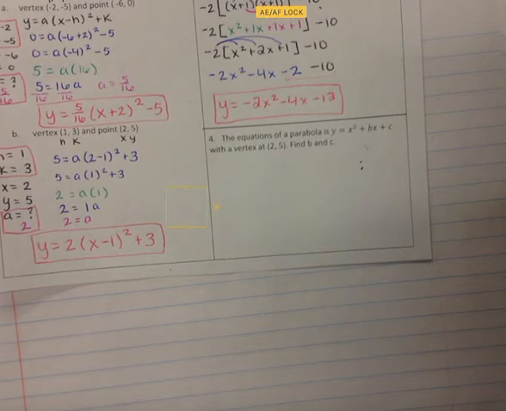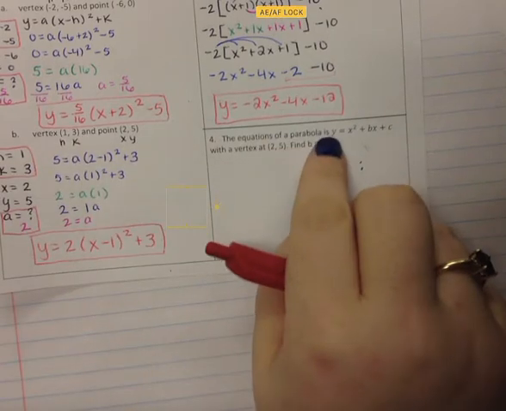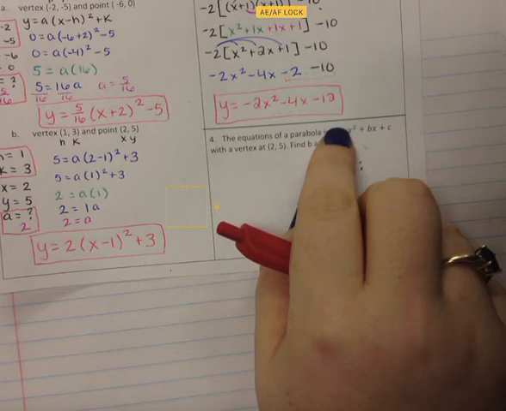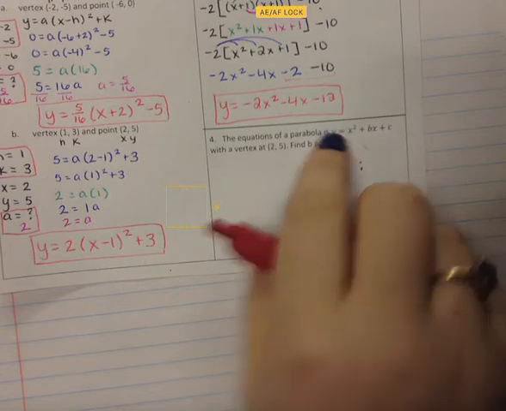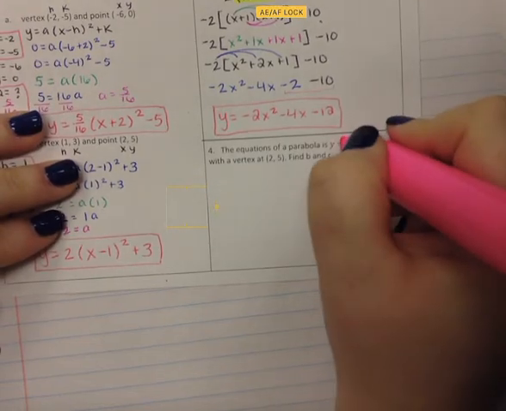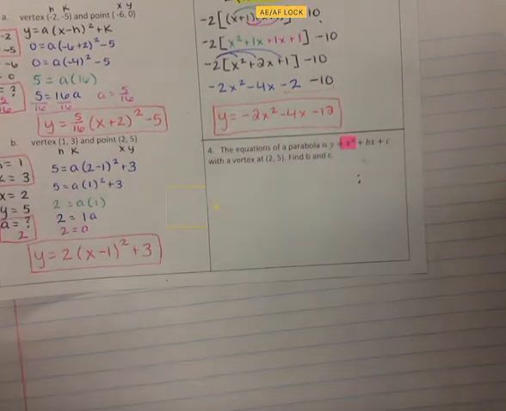This last one says the equation of a parabola is y equals x squared plus bx plus c with the vertex at 2, 5. You want to find b and c. Well, the thing is, it doesn't say ax squared, so what's up with the a? You actually have a value for a. Because it doesn't say the letter a, you have a number here. You actually know what the number is. A is equal to 1.